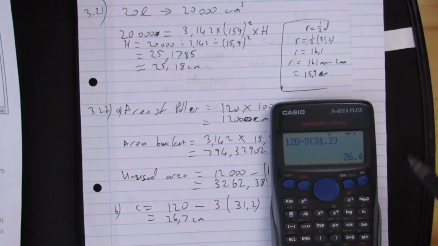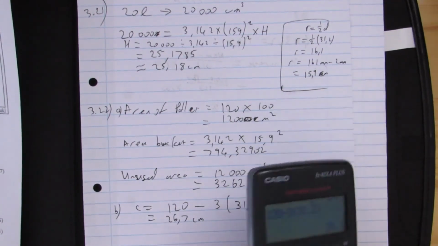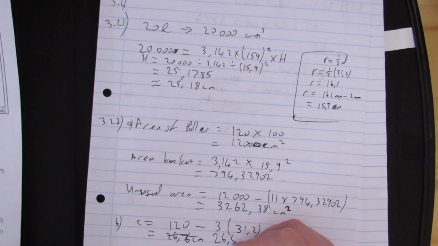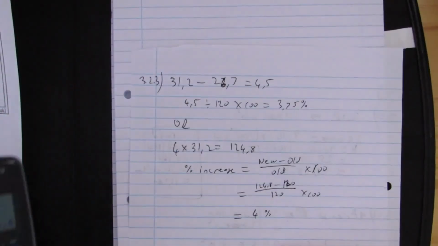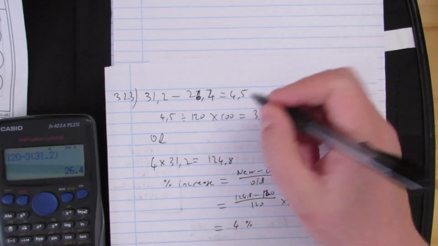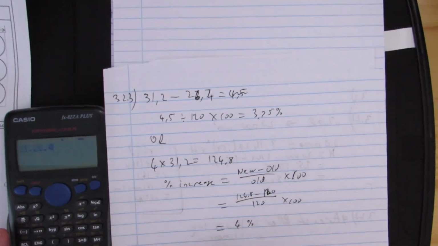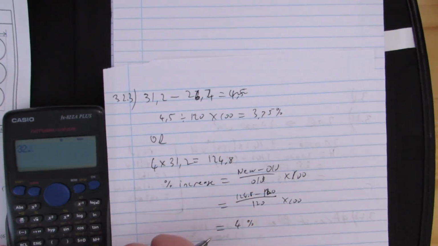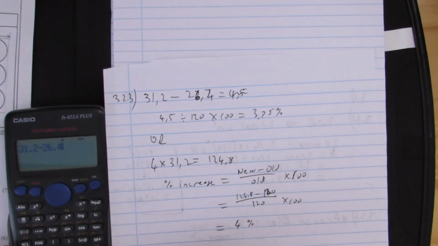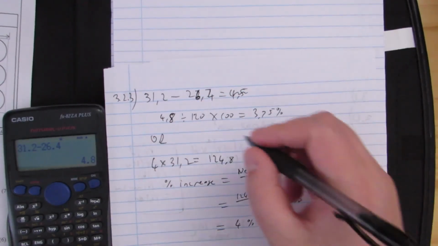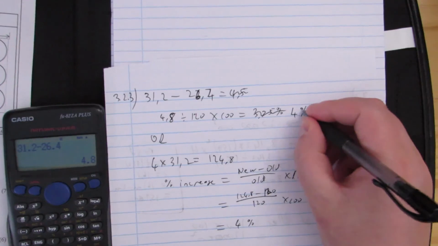Oh, I miswrote. That's what I did wrong. I miswrote. My apologies. So this is in fact 26.4. And that would mean that here I've got 26.4. So 31.2 minus 26.4 gives me a difference of 4.8, and that would give me a 4% change.